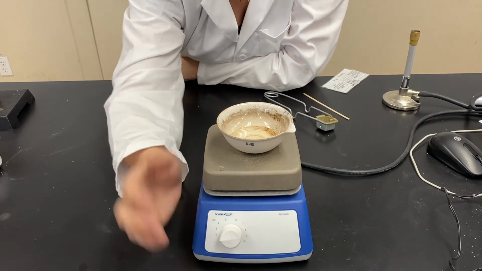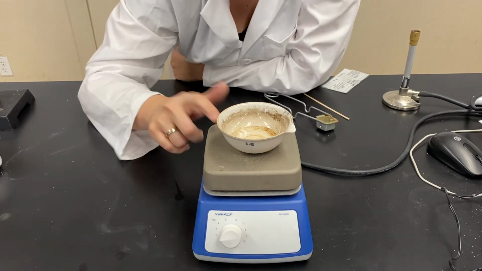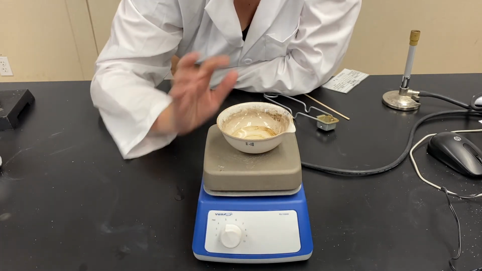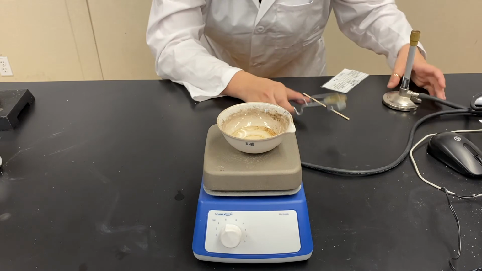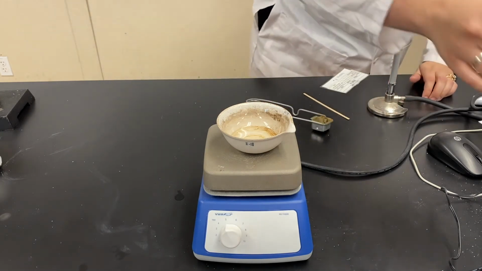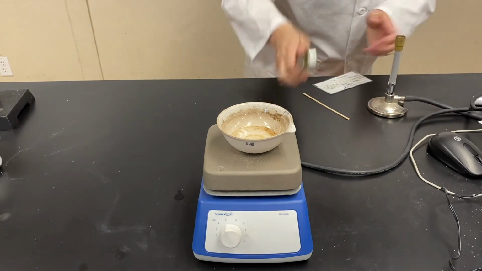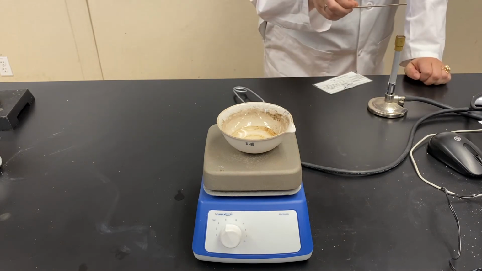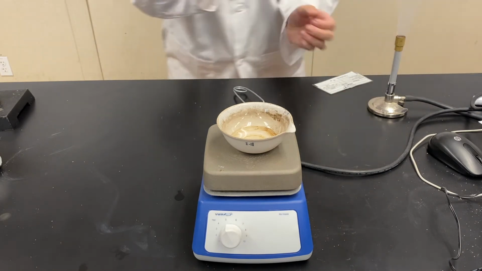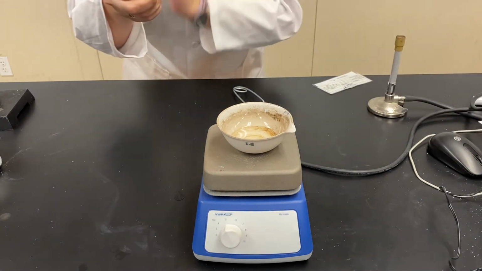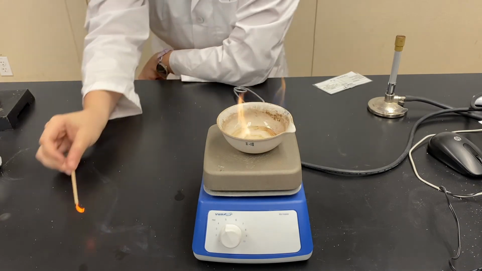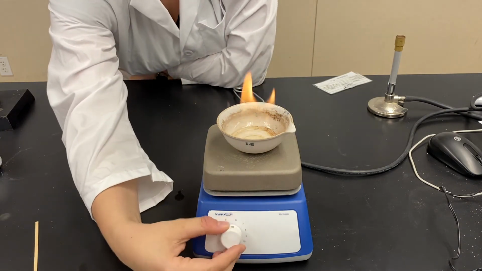Just making sure it's working. Don't touch hot plates. Do as I say, not as I do, right? Here we go. Okay, so it's warming up. And then we light it on fire.